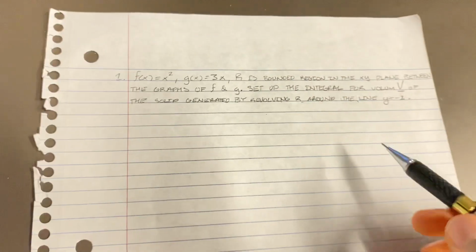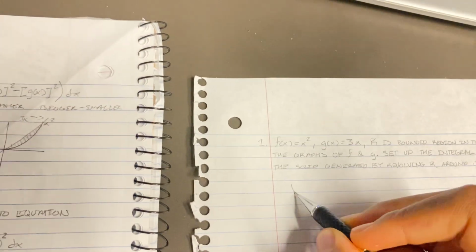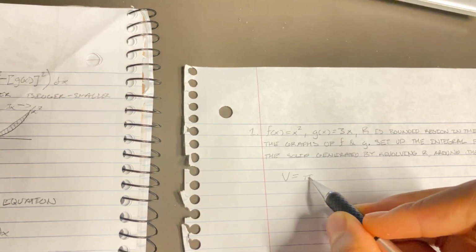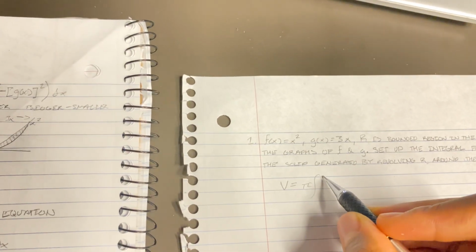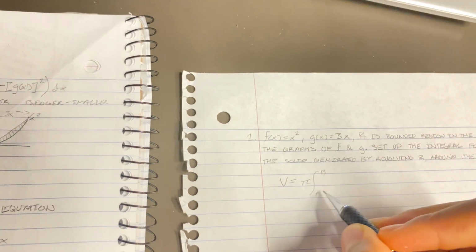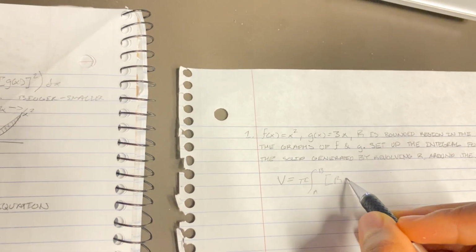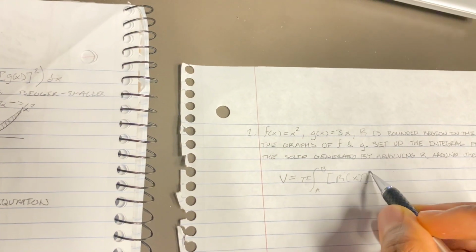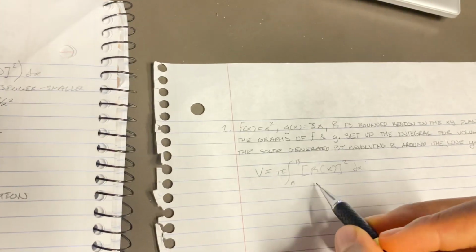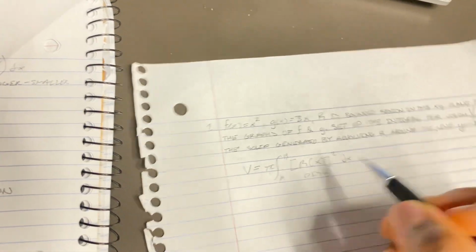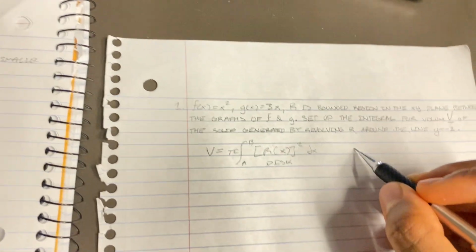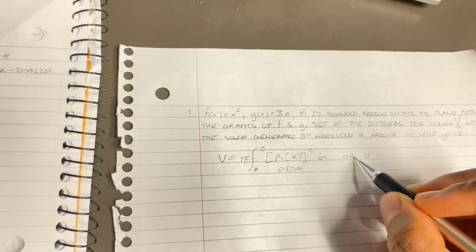So first, what you want to do is look for the volume equation. It's asking for volume, right? So you're going to set up the volume equation, which is V equals pi times the integral from a to b, and the bounds are r times x squared dx, right? And that's the disk method. So put disk.